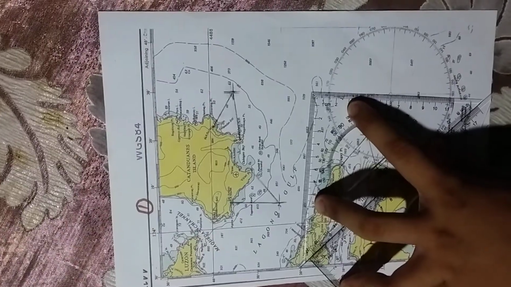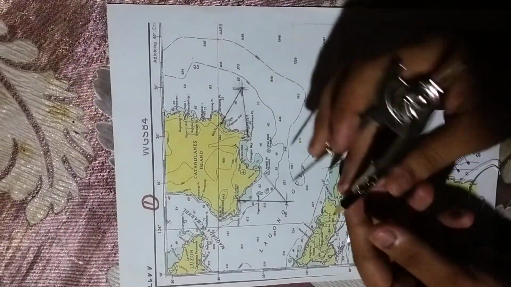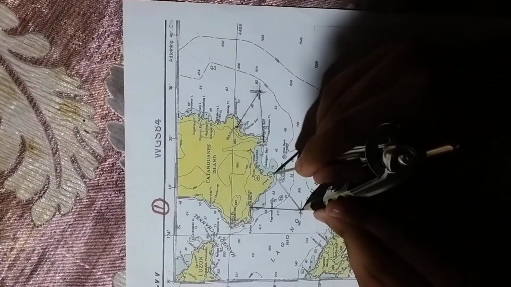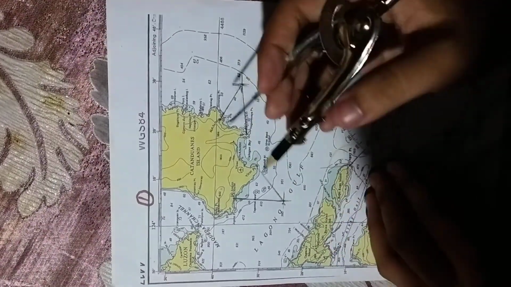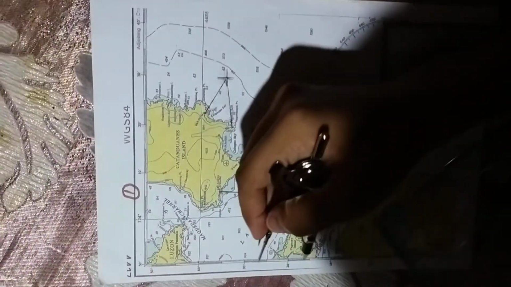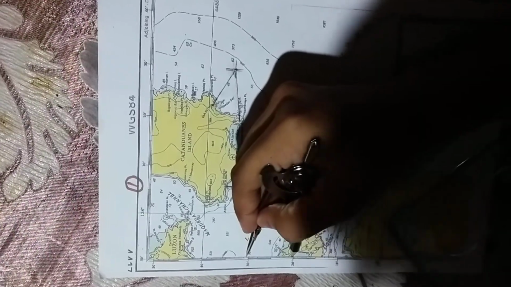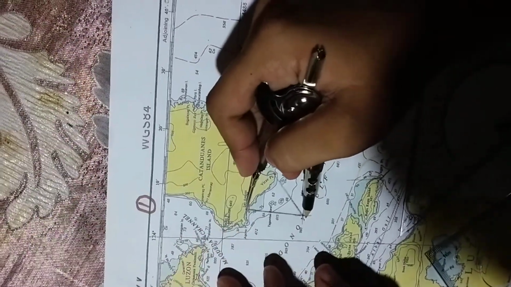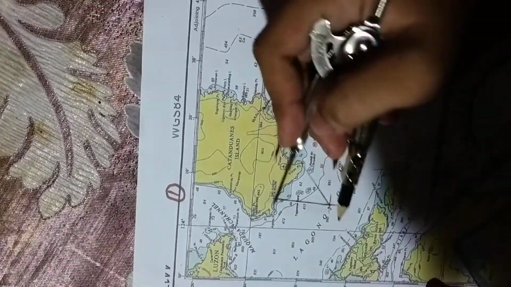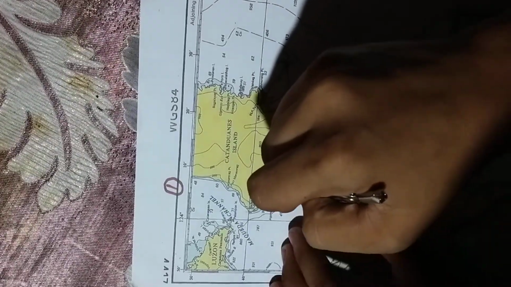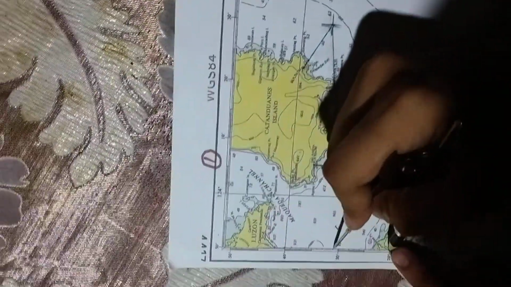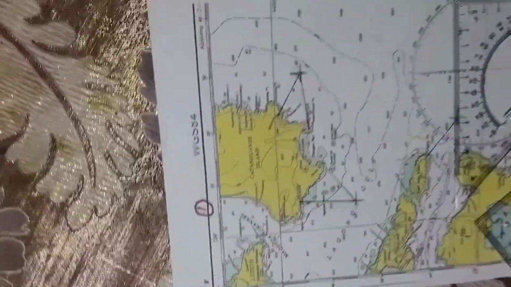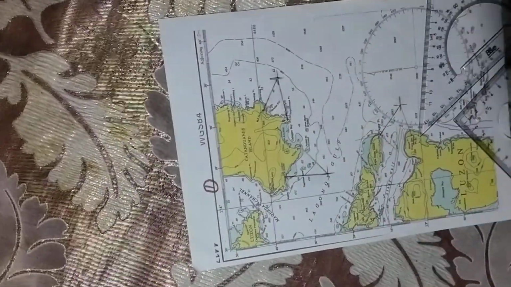So I'm gonna get each distance with this compass divider. The Virac point to the ship's position is at 11 nautical miles. And the San Andres point to the ship's position is at 11 nautical miles also. So I'm gonna proceed to the third ship's position.